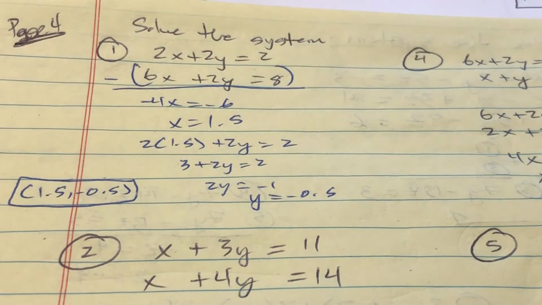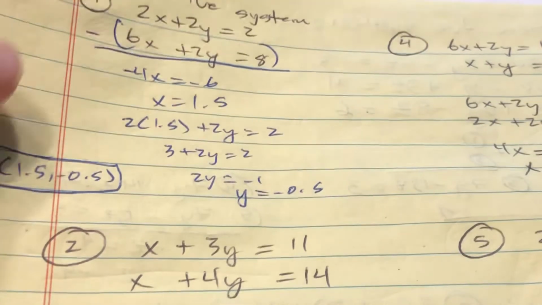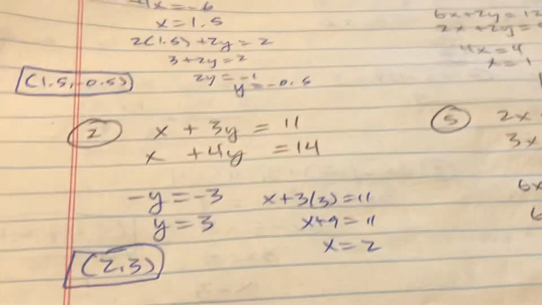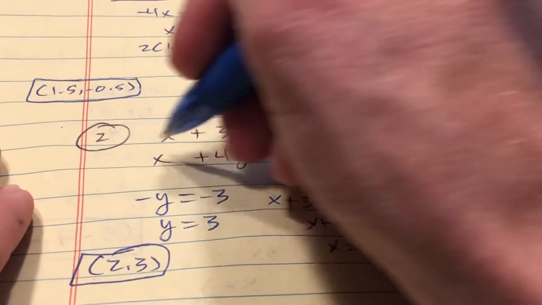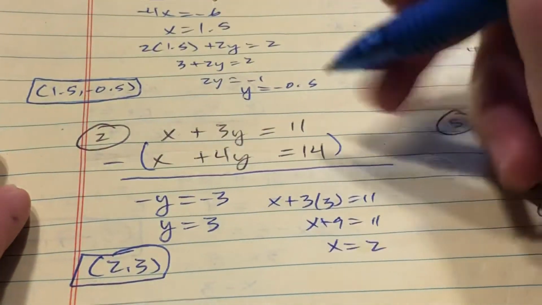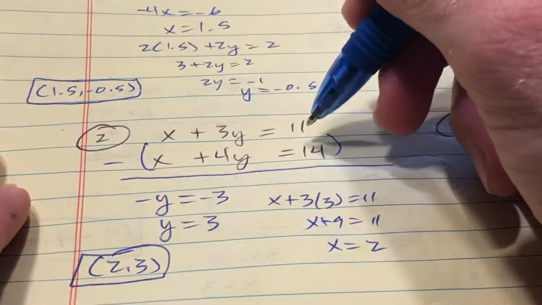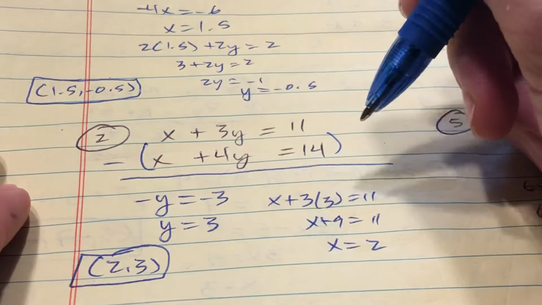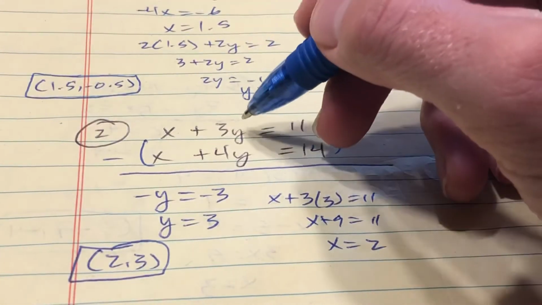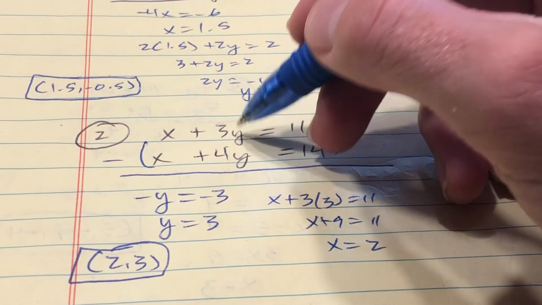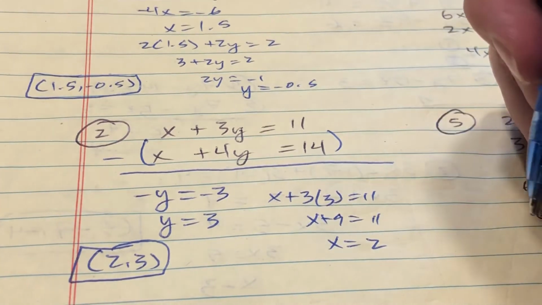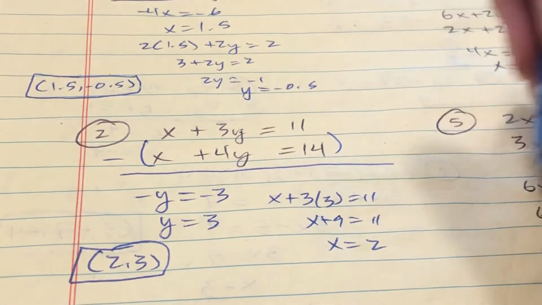Again, we've got to be good at solving equations, obviously, for this chapter. Man, this is another easy one. The x's match up perfectly. 3 minus 4 is a negative y. 11 minus 14 is a negative 3. Y is 3. Plug 3 in for x right here, and you get x is 2. Oh, sorry, plug 3 in for y right there, and you get x is 2. 2 comma 3.